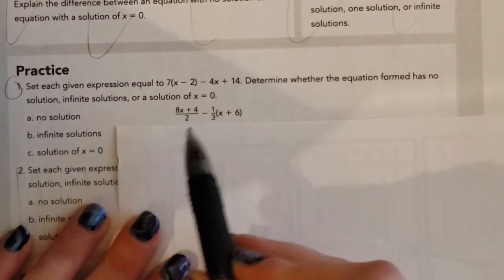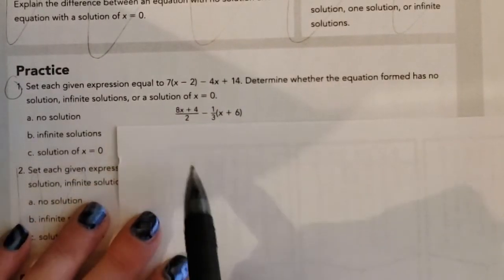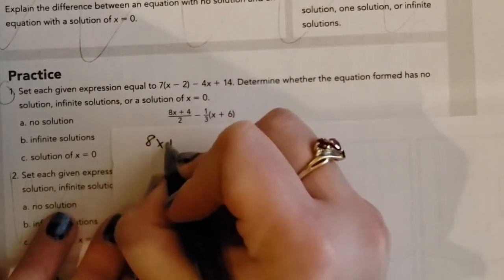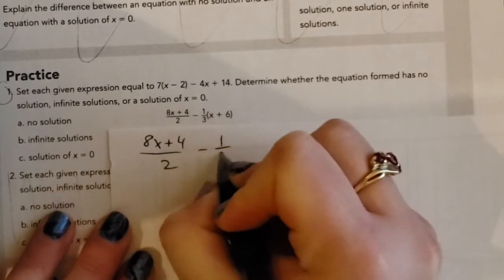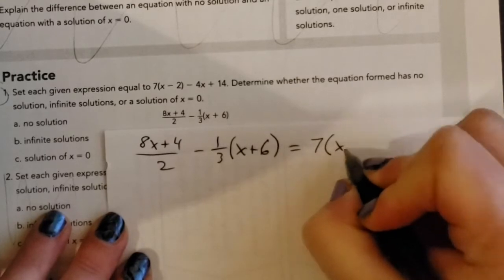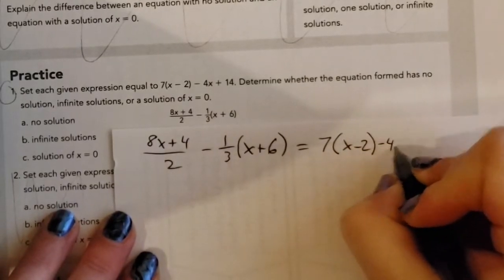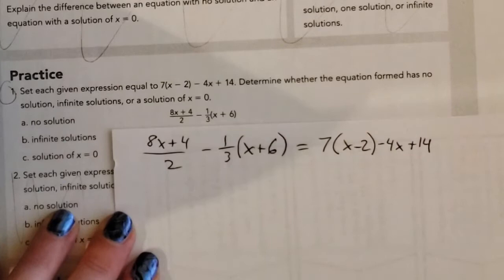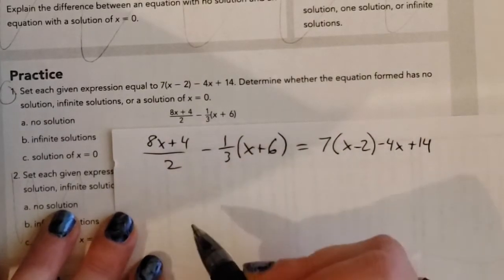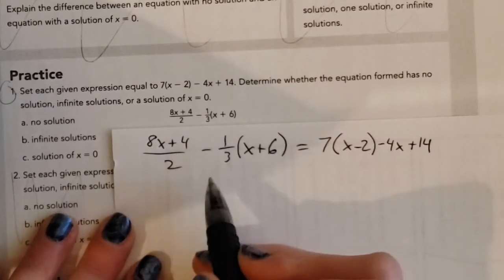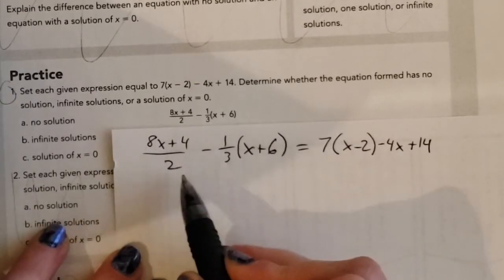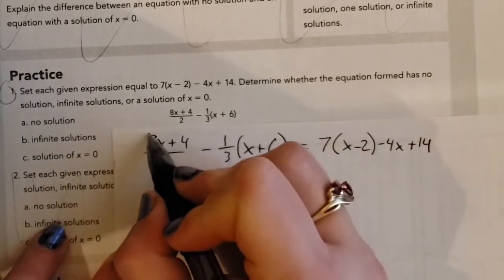Now, a lot of you are going to want to jump to getting rid of these fractions, but we can't do that until we set it equal to this expression. So let's write out what that looks like. So that's what that whole thing looks like, setting this one equal to that one. So we can get rid of these fractions now, but we need to multiply everything by the same thing. So if we multiply everything by 6, that will get rid of this 2 and this 3.